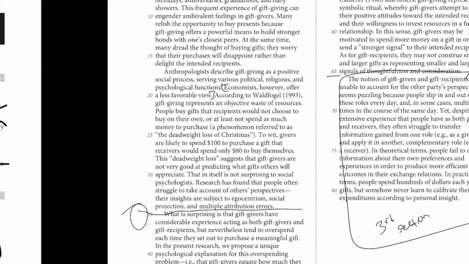So again, what is the deadweight loss of Christmas? The deadweight loss of Christmas is this phenomenon right here: the idea that people buy gifts that the recipients would not choose to buy on their own, or that the gift giver spends too much money on something that the recipient himself or herself would not have spent that much on. So that's the deadweight loss of Christmas. Just keep that in mind. That might pop up a little later.